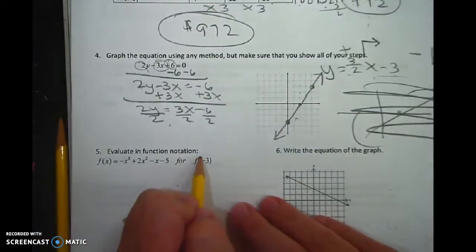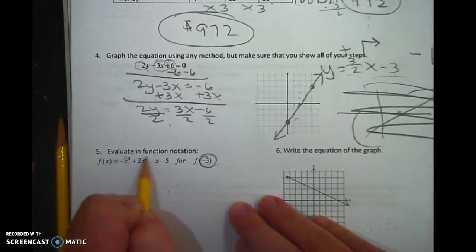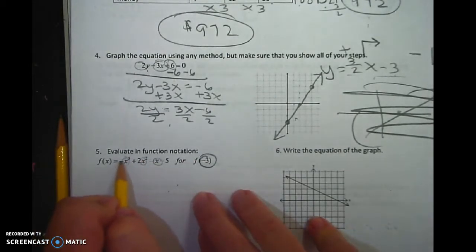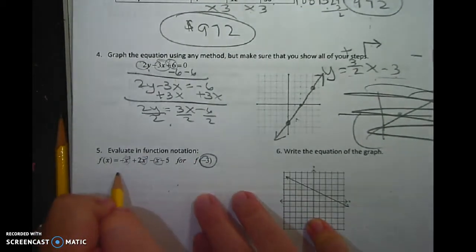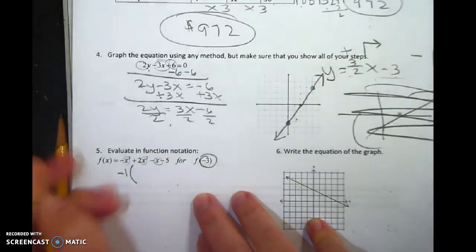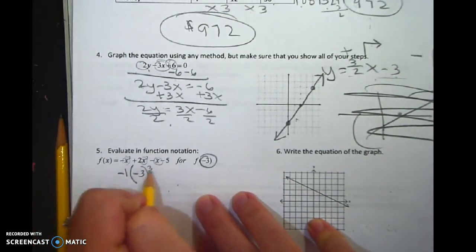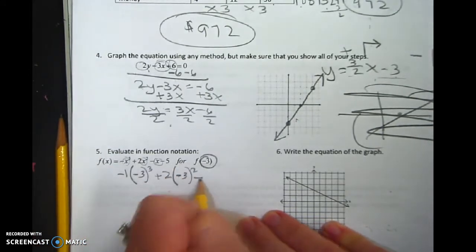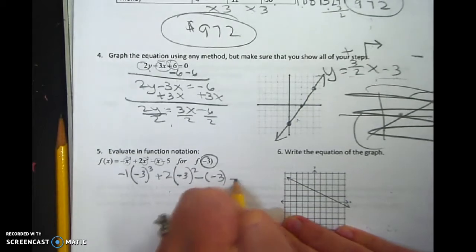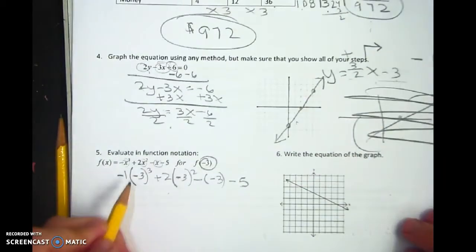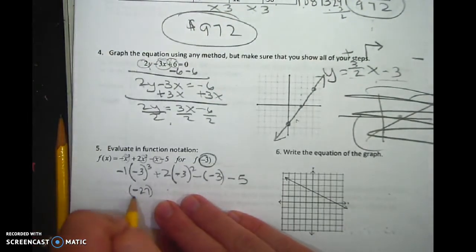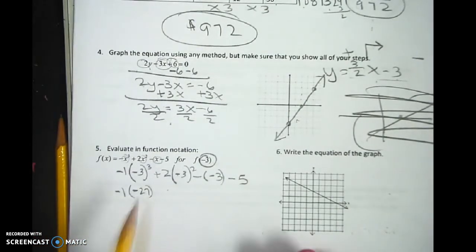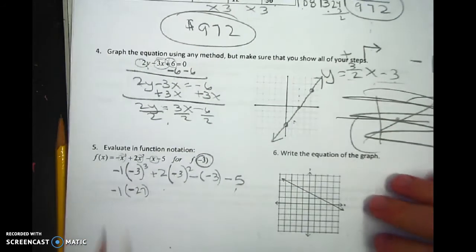Okay, next problem. Take the negative 3, plug it in for x. So there's a negative there. That's a little scary. So I'm going to go negative 1 times negative 3 cubed plus 2 times negative 3 squared minus negative 3 minus 5. Okay? Negative 3 cubed is negative 27. Make sure you're showing me work. If you just plug that straight into the calculator and get the answer, you're only as good as a calculator, and you're better than that.